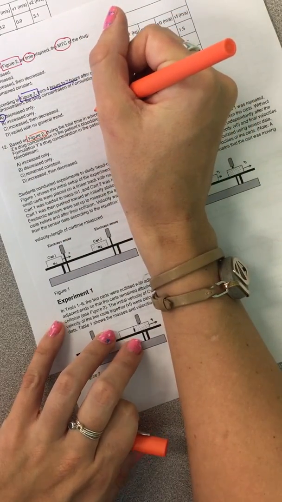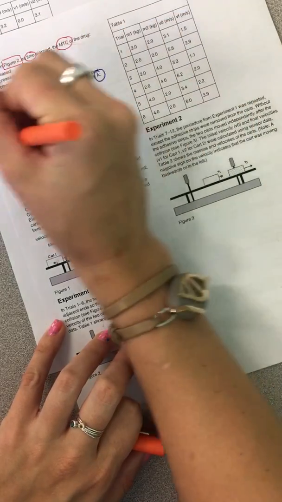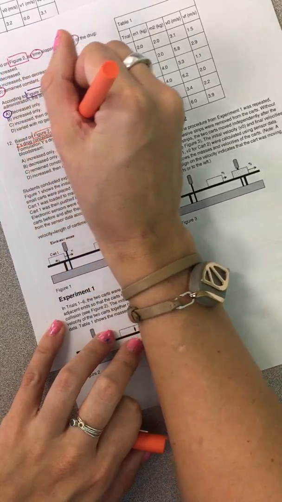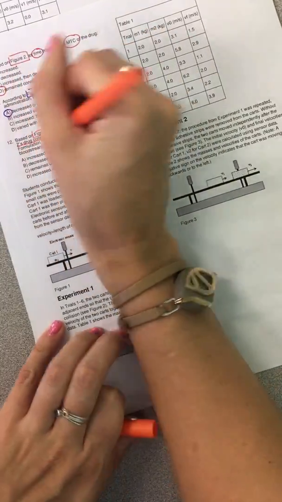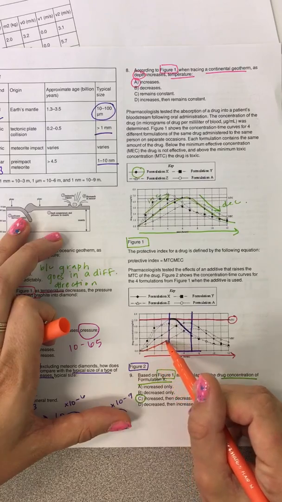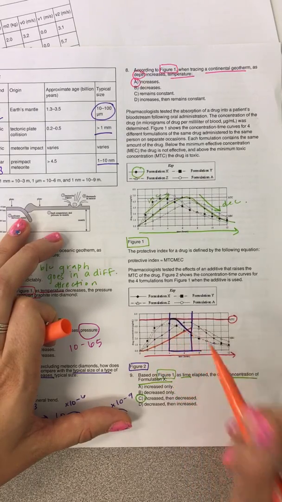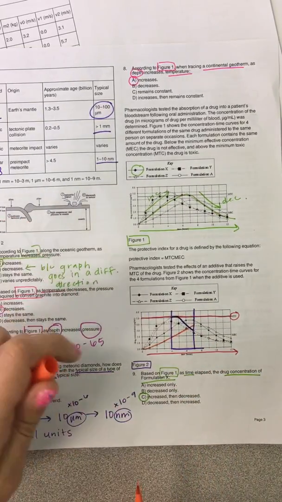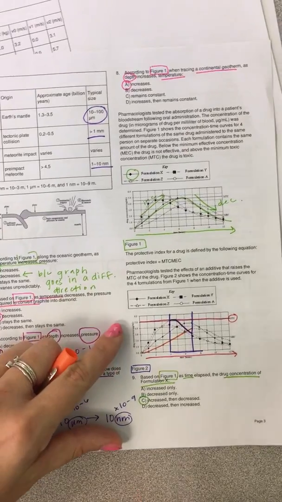Based on figure 2, that's where I'm looking. During the total time in which formulation Z's drug concentration increased, formulation Y did what? So let's find formulation Z. That's the triangle. So the total time that it increased, which is here to here, what did formulation Y do?